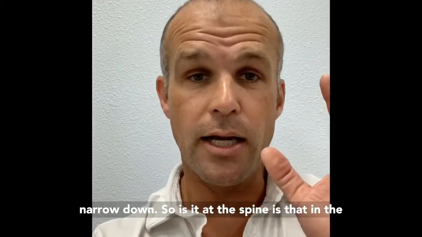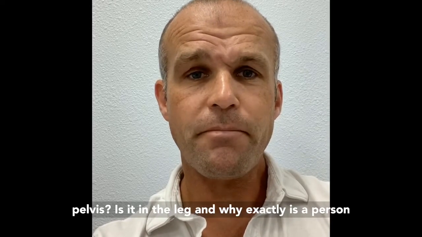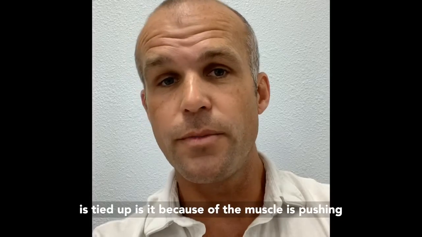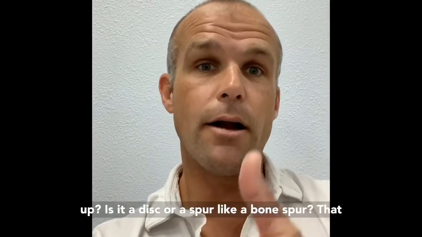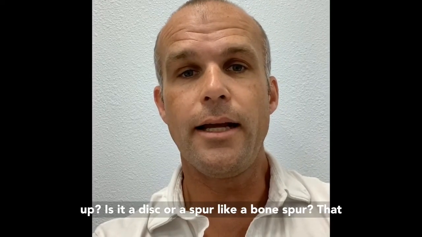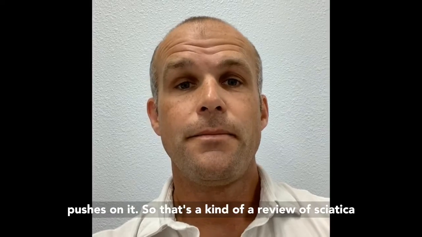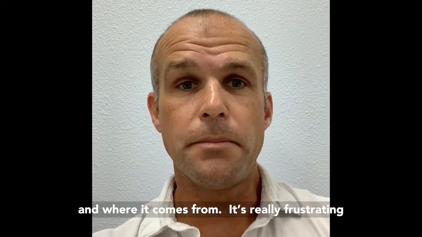So is it at the spine? Is it in the pelvis? Is it in the leg? And why exactly is a person having these problems? Is it because the nerve is tied up? Is it because the muscle is pushing on it and tight and not moving right? Or is it higher up? Is it a disc or a spur, like a bone spur that pushes on it? So that's kind of a review of sciatica and where it comes from.